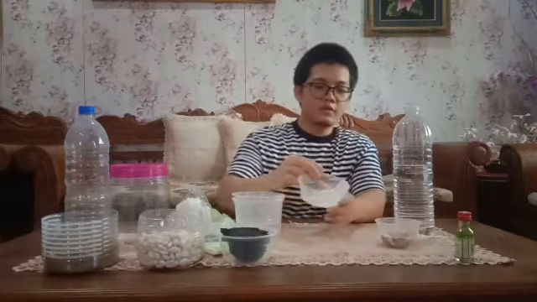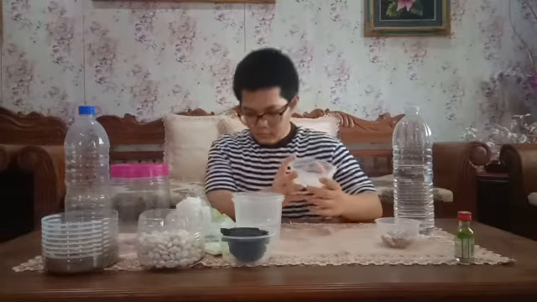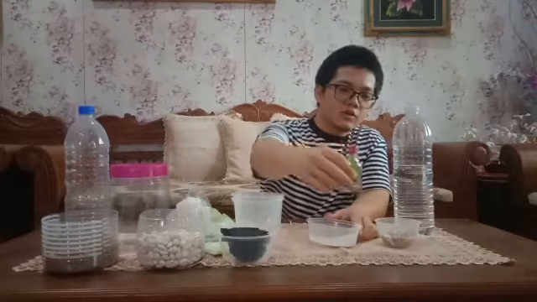Then we have flour, about 1 tablespoon, and it acts as turbidity in water. And lastly, we have food coloring to add color to our synthetic water.